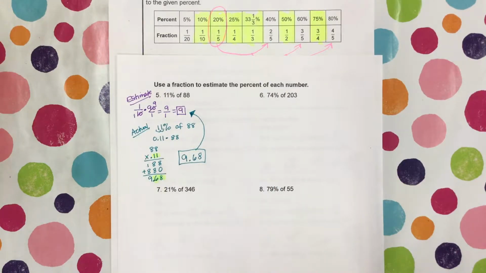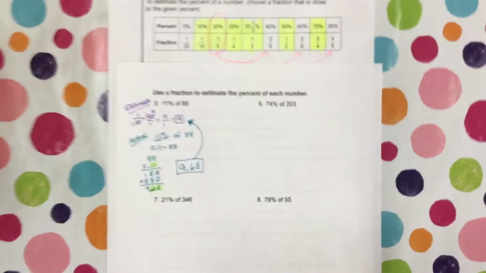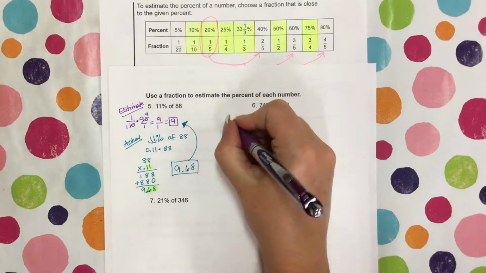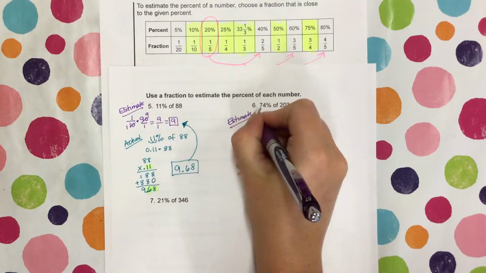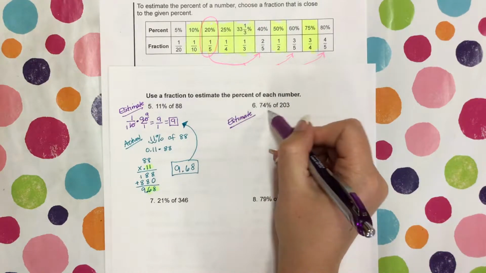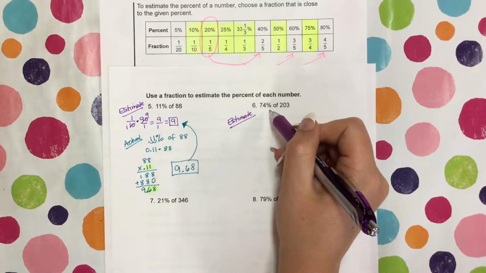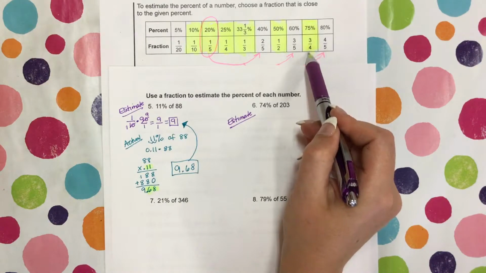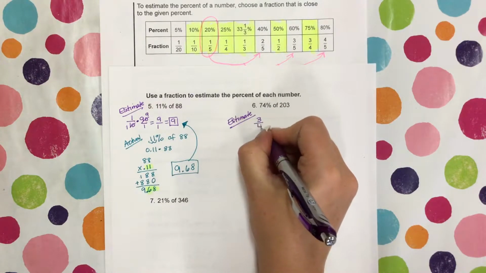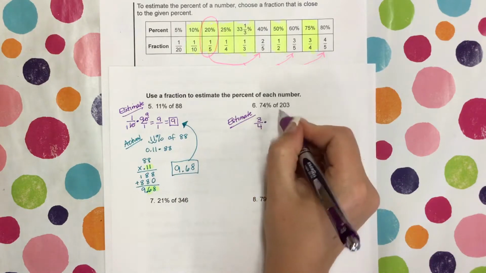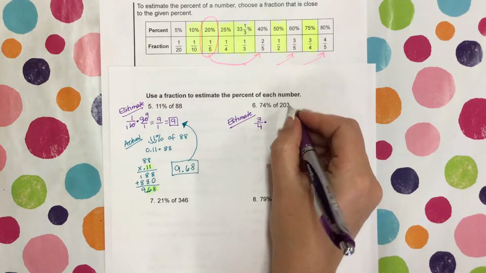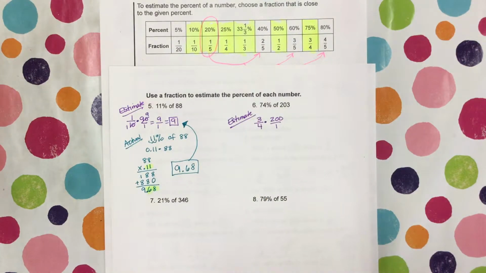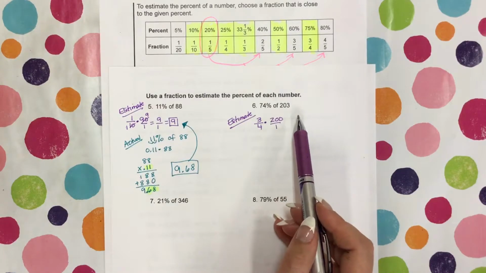So we're going to do problem 6 one more time together, and then I'm going to have you do 7 and 8 on your own. So first, we're going to find the estimate. Okay, so 74% is really close to 75%. 75% is the same thing as 3/4. 3/4 of means times. 203 rounded to the nearest 10 is going to be 200. We're going to make it a fraction, 200 over 1. So we're trying to find the estimate of 74% of 203.